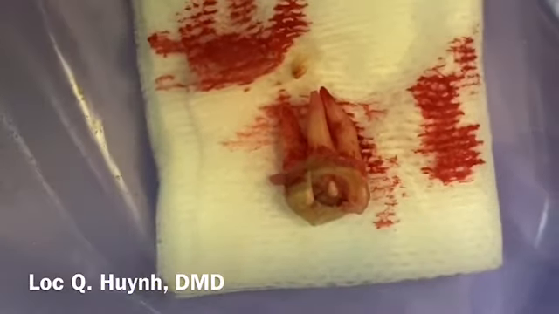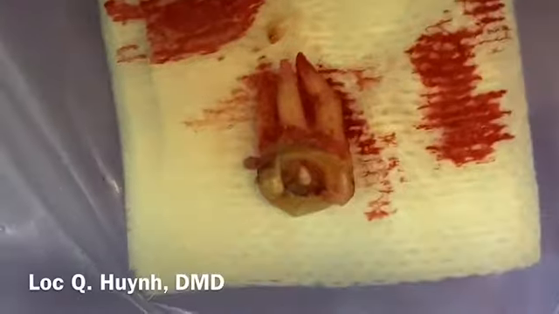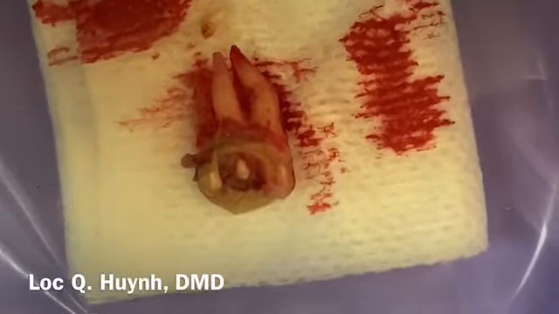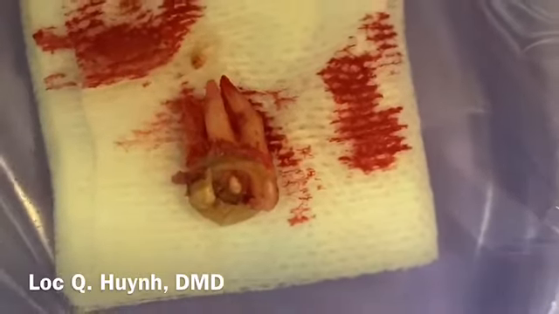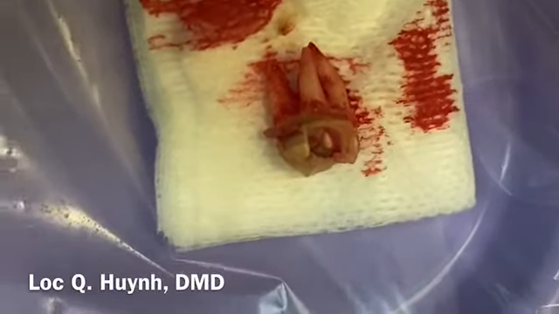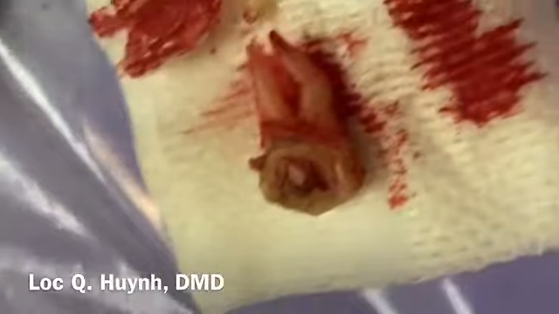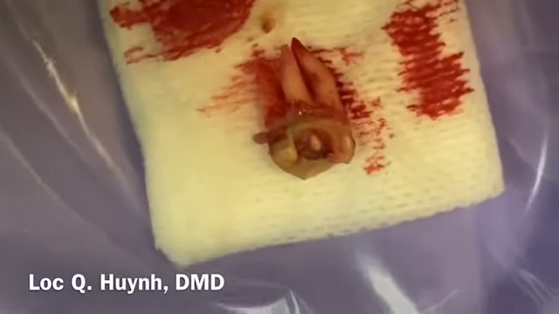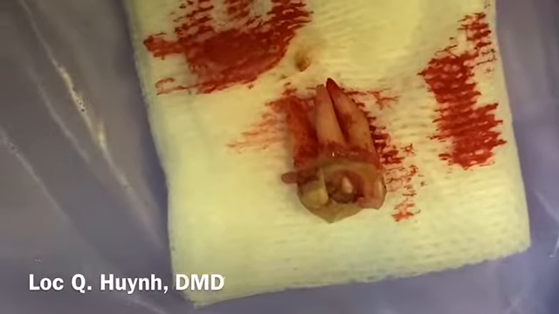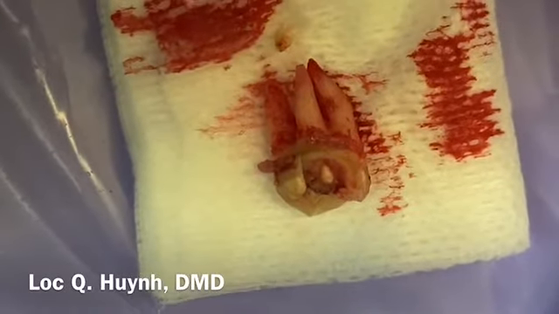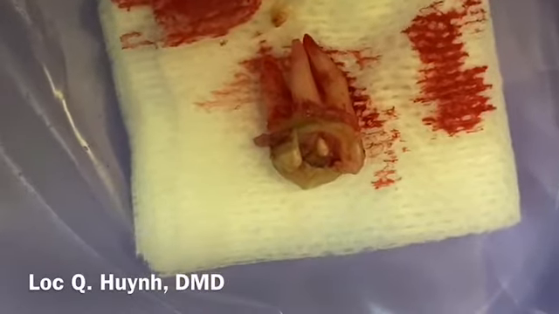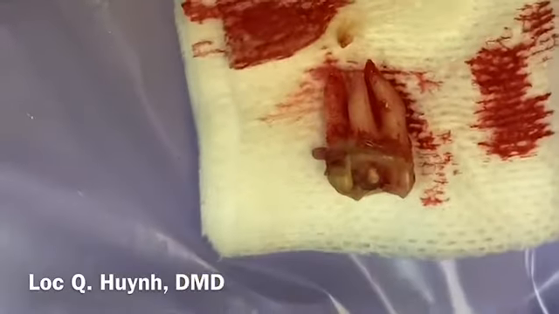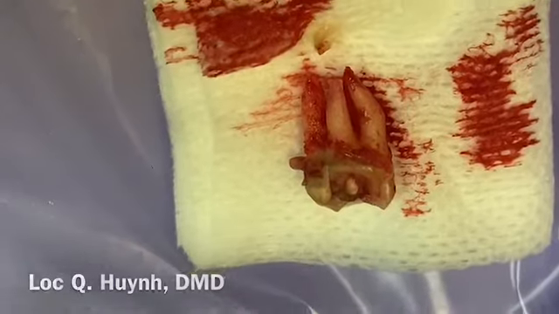And if you're not careful, like I said, some people use so much force they might break the distal tuberosity part of the tooth, which gives the patient more trouble post-op. You don't want that to happen, so you have to be able to luxate and also use the 150 forceps and take it out as nicely as possible. So as you can see, there's no break in the tuberosity. The tooth came out very nicely.